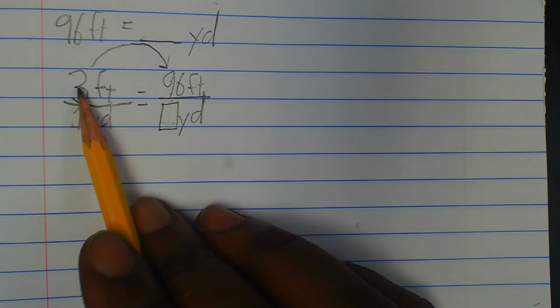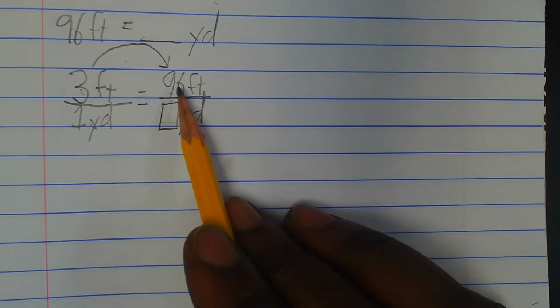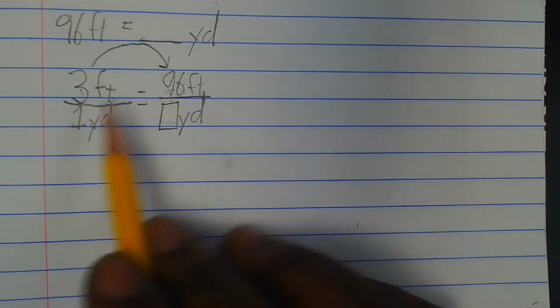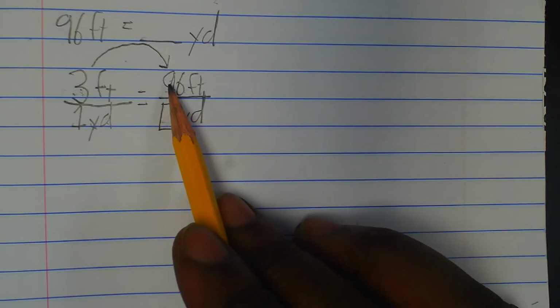288. So let's look at that again. If you multiply 3 times a number, it needs to equal 96. So what number would you multiply times 3 to get 96?